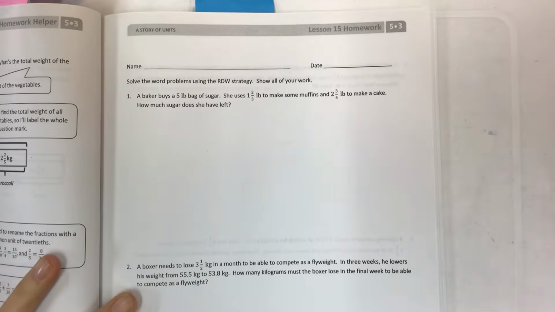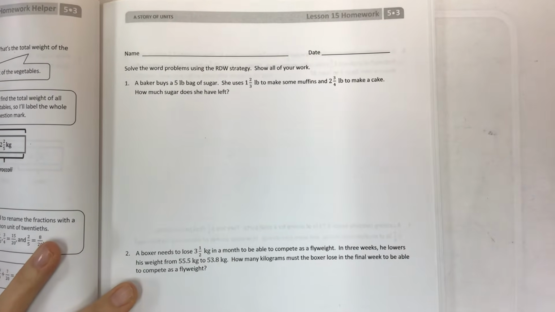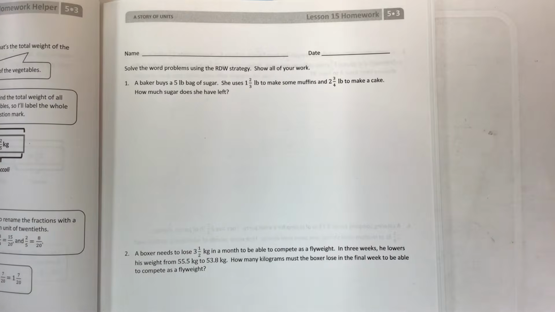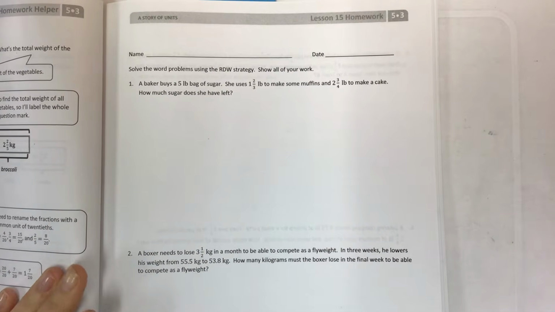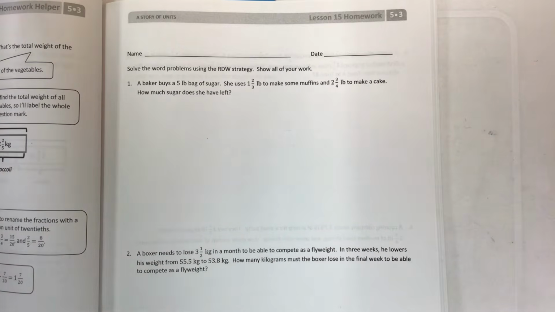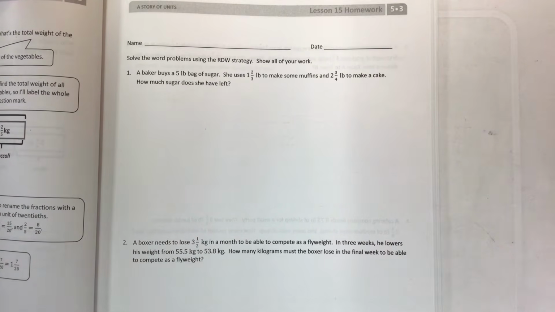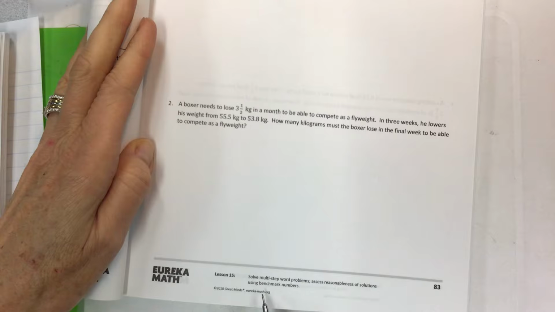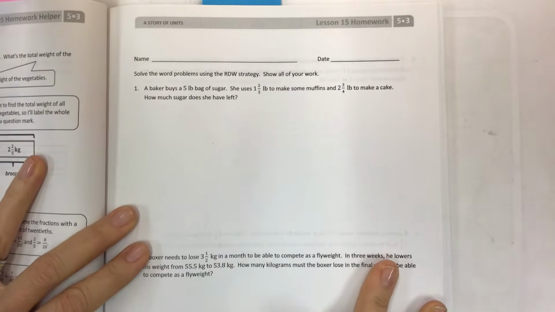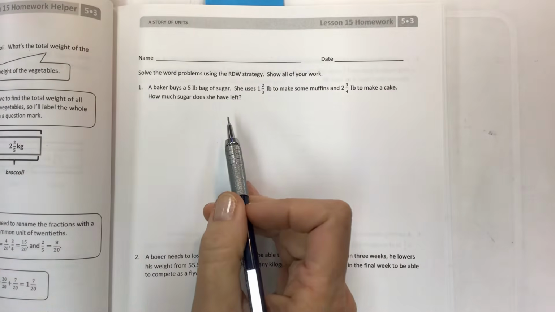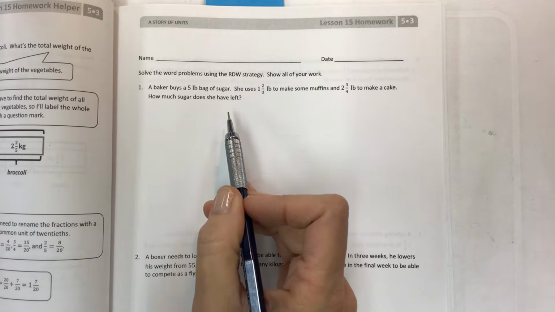And hopefully you already did it, and I will just talk you through in case you have any mistakes or misunderstandings about these problems. They can be kind of tough, not as tough as the previous lesson, lesson 14, that's really hard. But the objective at the bottom: solve multi-step word problems, assess reasonableness of solutions, using benchmark numbers. So basically, does my answer make sense? Yes or no? Why or why not? So that would be the time when you think, maybe I made a calculation error.